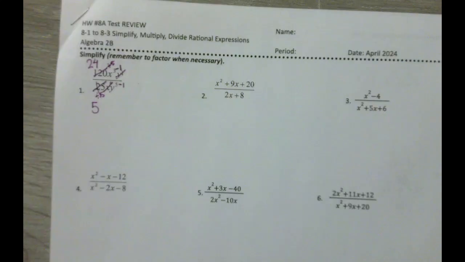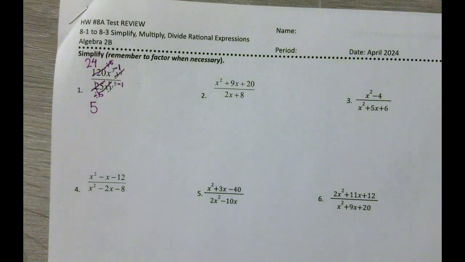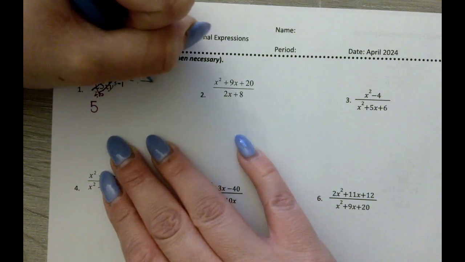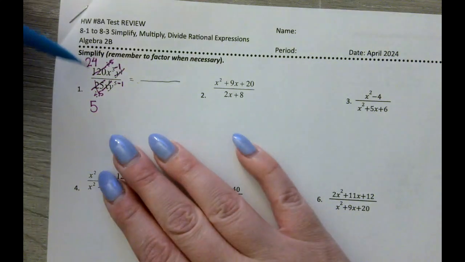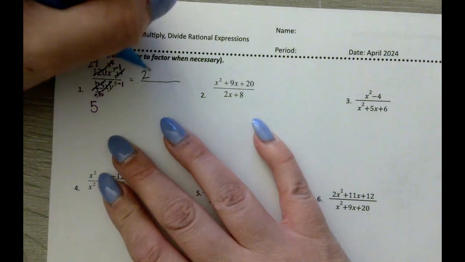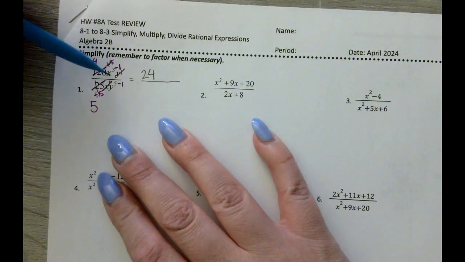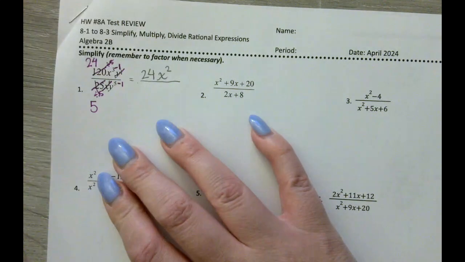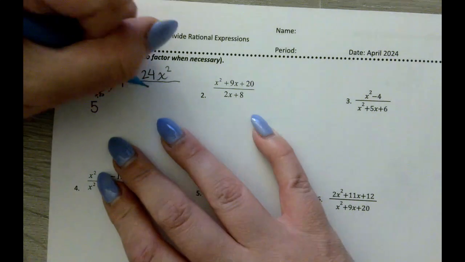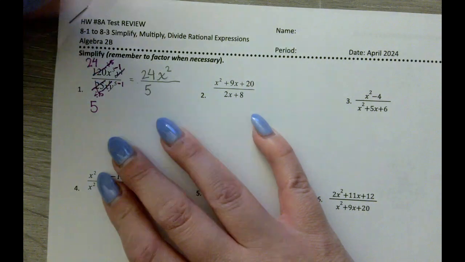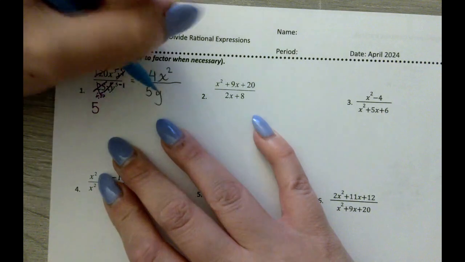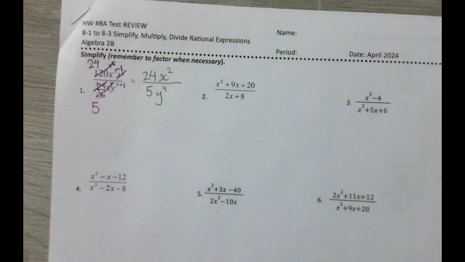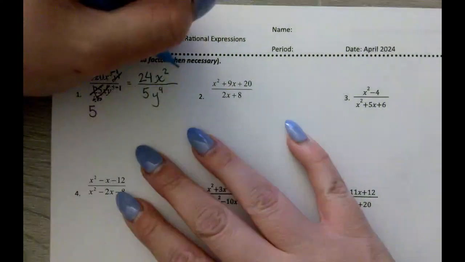This looks a bit messy, but we'll be able to create a nice answer from here. So my final answer for number 1, on top I've got the 24. And then the x, that's 3 minus 1, so this becomes x squared. On the bottom, I have the 5. And then y to the 5 minus 1 turns it into a 4. So 24x squared over 5y to the 4th is our answer.